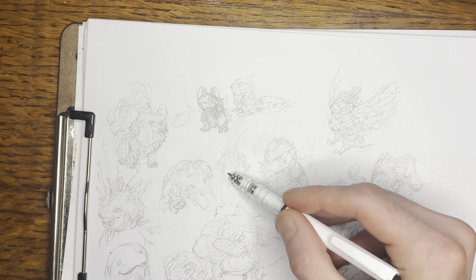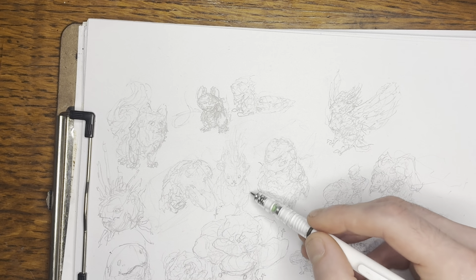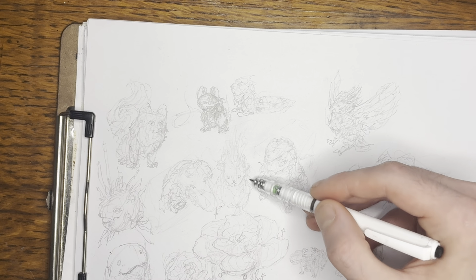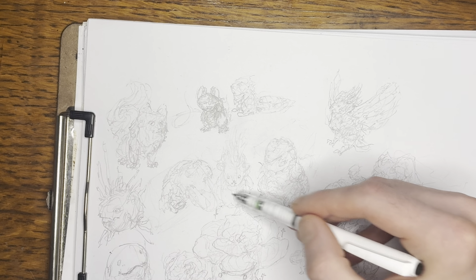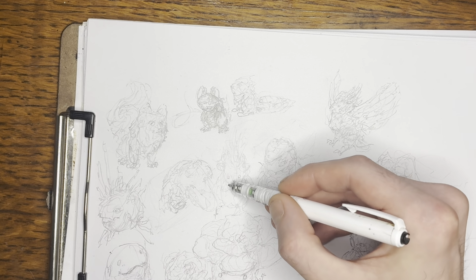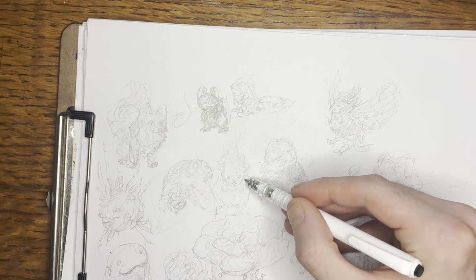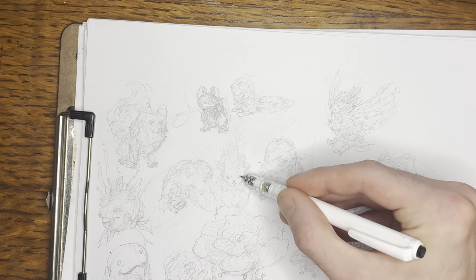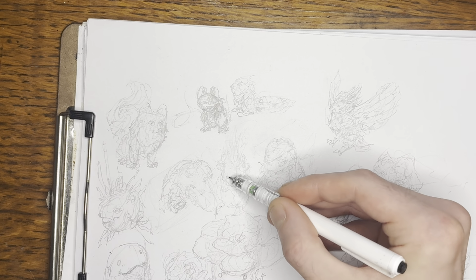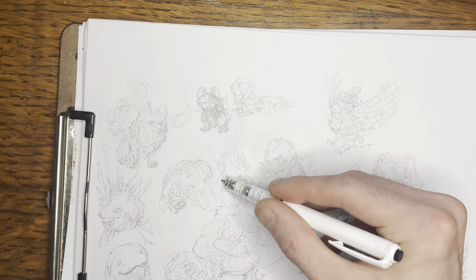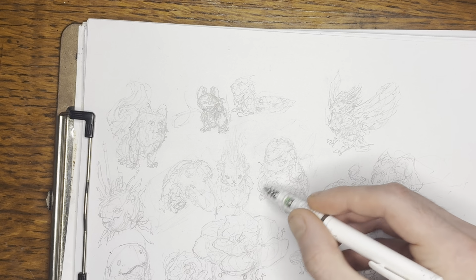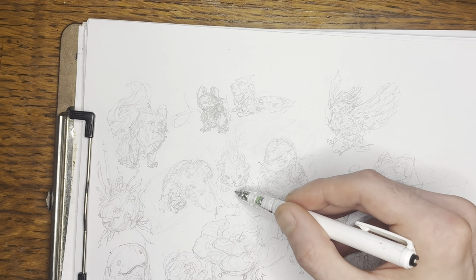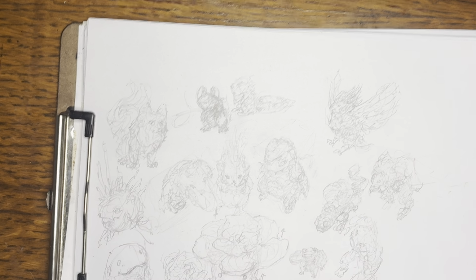Looks a bit squirrely, but not bad. Big and puffy, like a sheep type. Oh man, I feel like we nailed it the first time. Let's do it.